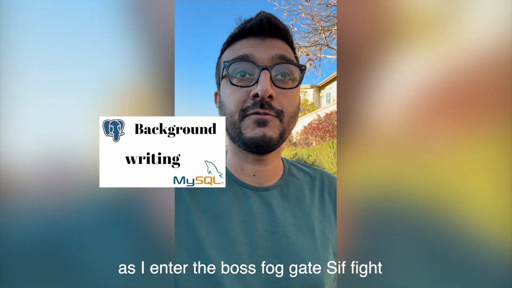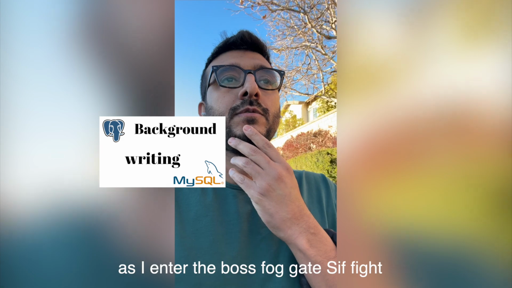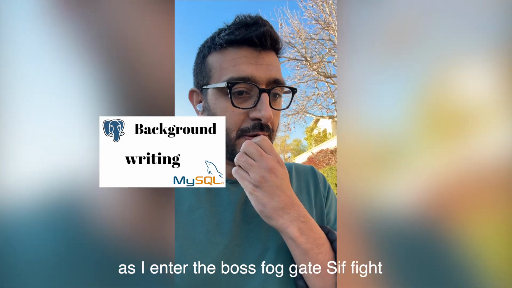I want to talk about background writing for a minute. You see, in database engineering, to build a database, we have this concept of documents or tables, graphs, right? But then internally, we really store these as pages.